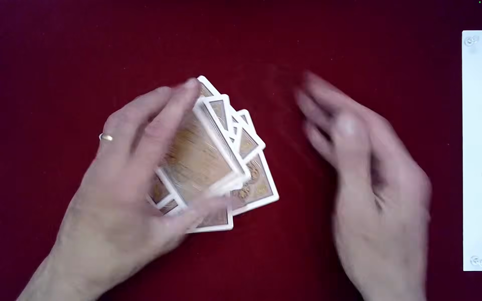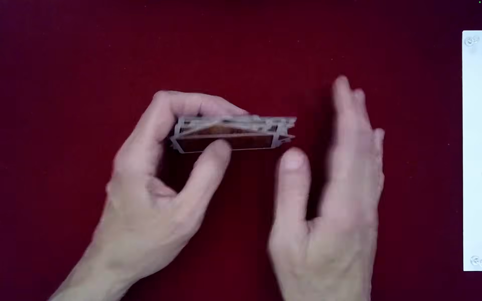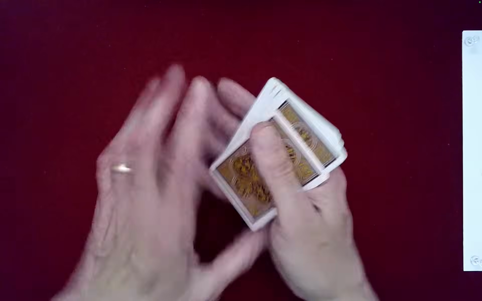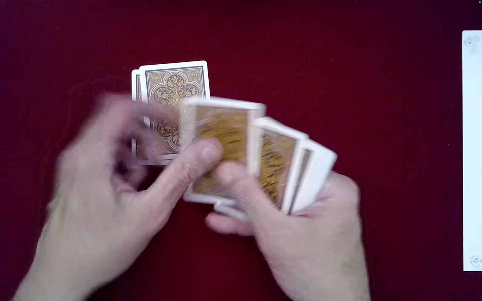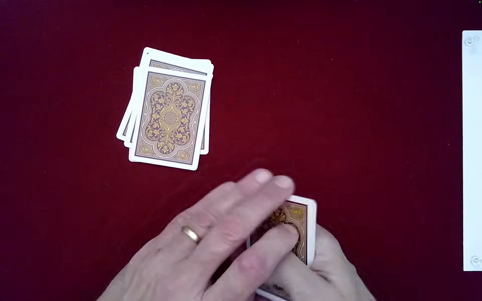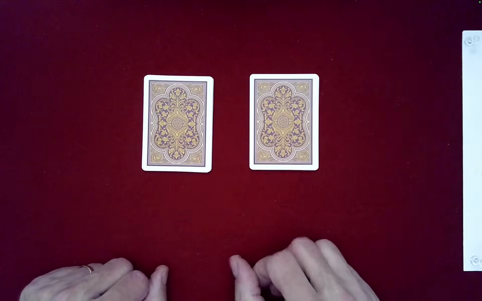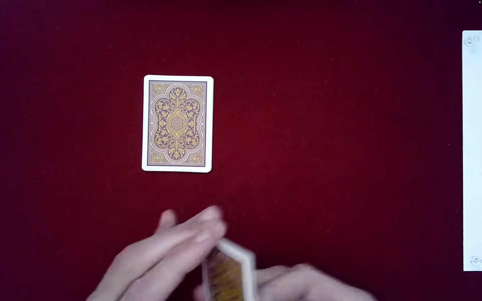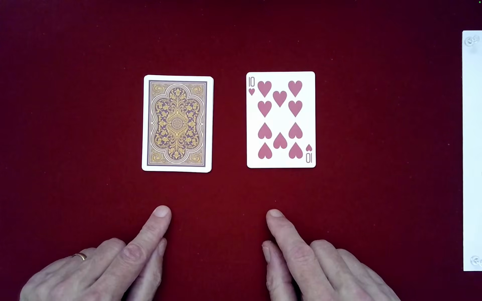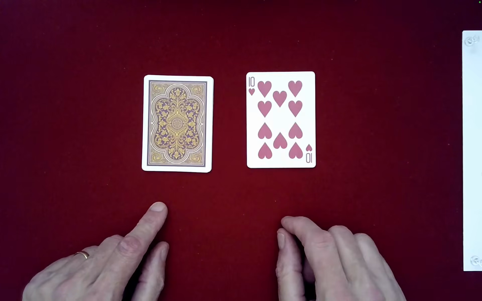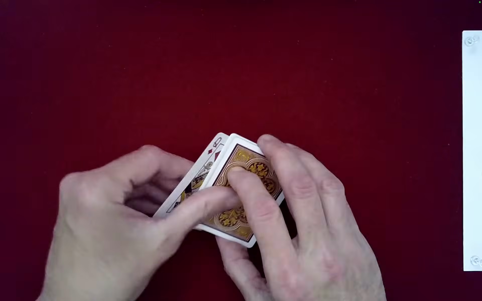Okay. Now, of these 14, we're going to flip over 7 of them. So 1, 2, 3, 4, 5, 6, 7. Now, which of these 2 do you want me to flip face up? It's your choice. The right one? How would you like the piles stacked? Left on right or right on left? Left on right. Okay? Now, from here, I'm going to perform a powerful shuffle.